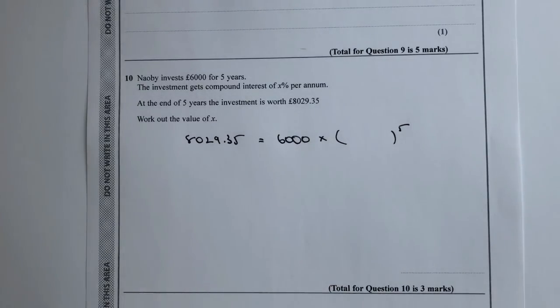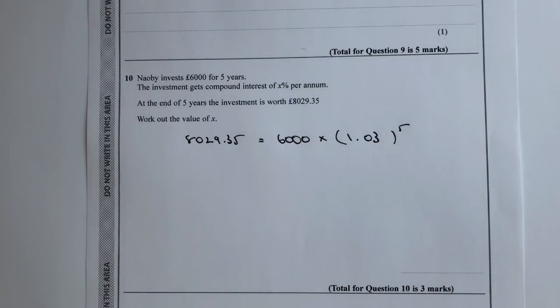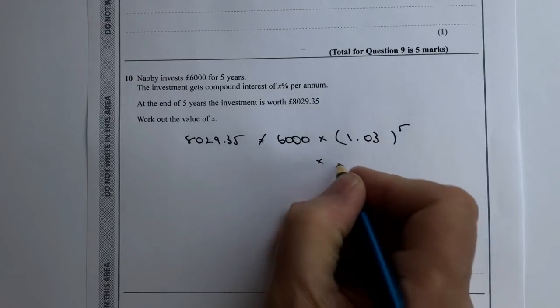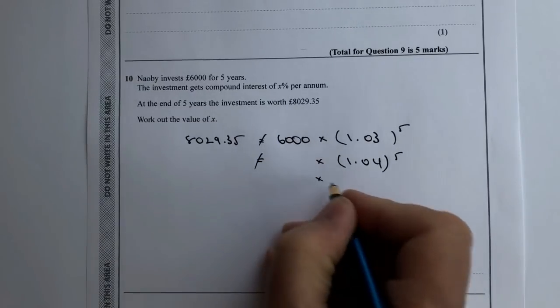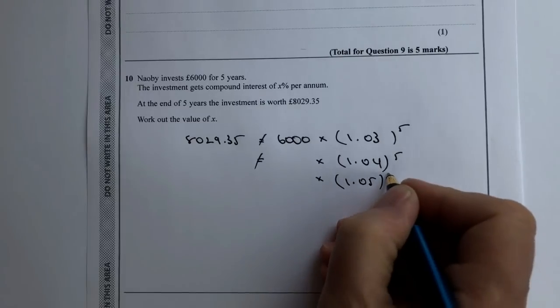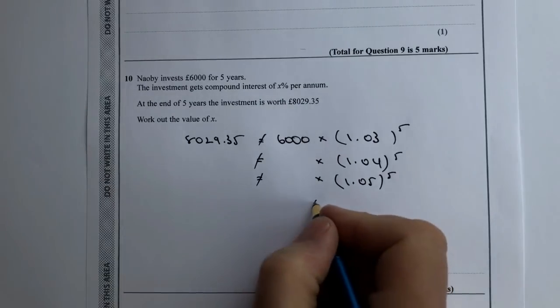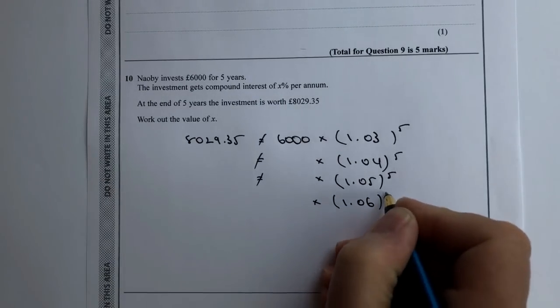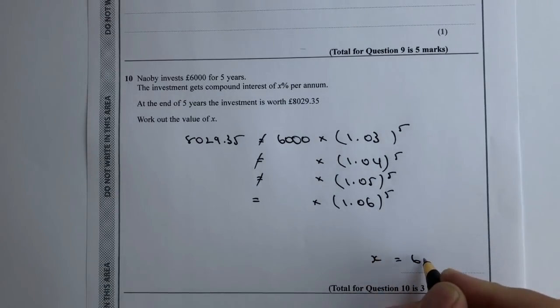Now this is going to be trial and error, because we could say, well, actually it's 1.03, which would be a 3% investment. Unfortunately, if you pop that in a calculator, that doesn't equal it. So we've got to go all over again and multiply it by, say, 1.04 to the power of 5. That doesn't equal it. I did this and I was a bit surprised that this particular person was able to get an interest rate of 6%. So 1.06 actually equaled it. So in this particular question, the value of x equals 6%.